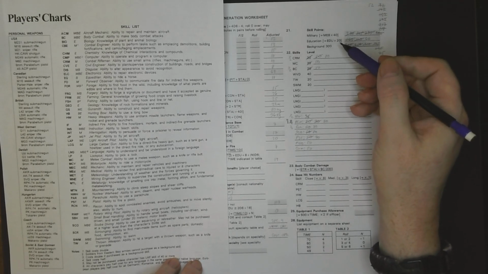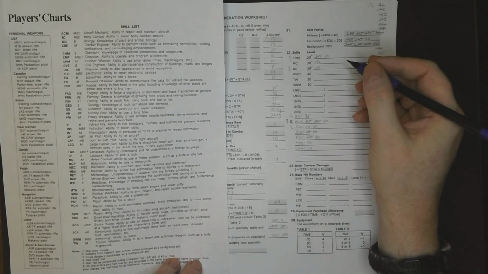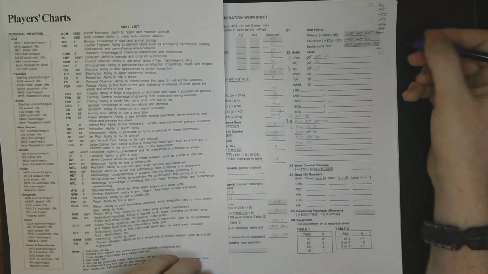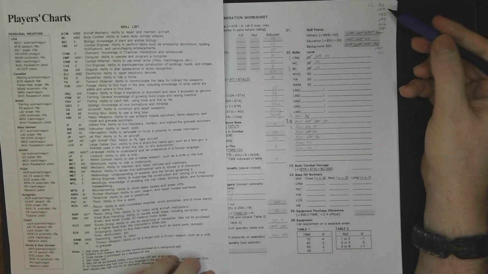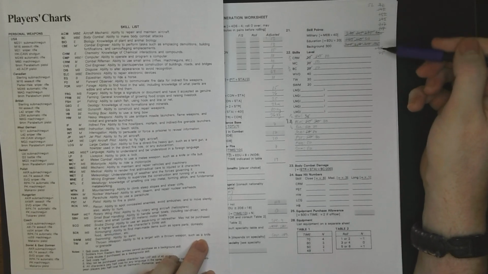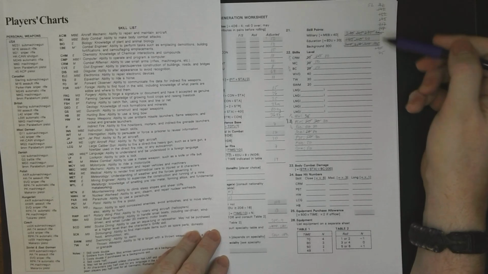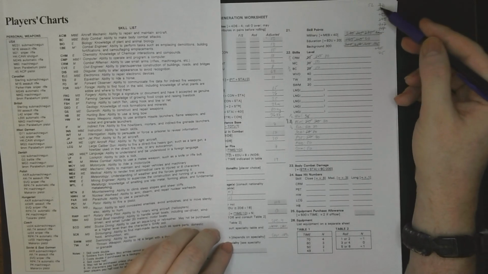Well, I'm pretty good at just about everything. Now, you don't have to spend all of your character points, but anything you don't spend is lost. So you really want to try to maximize your investment here. Spend everything you can.